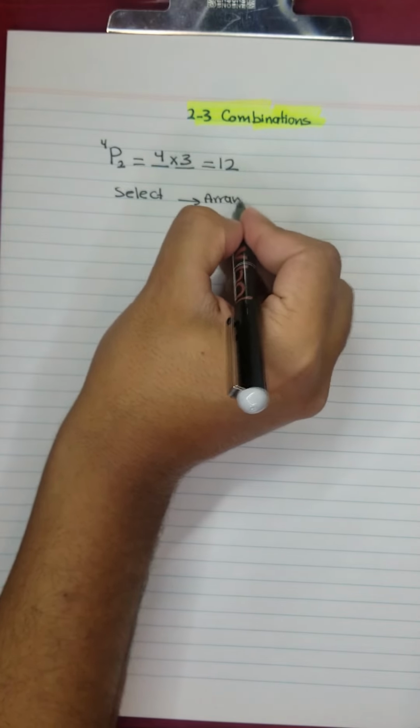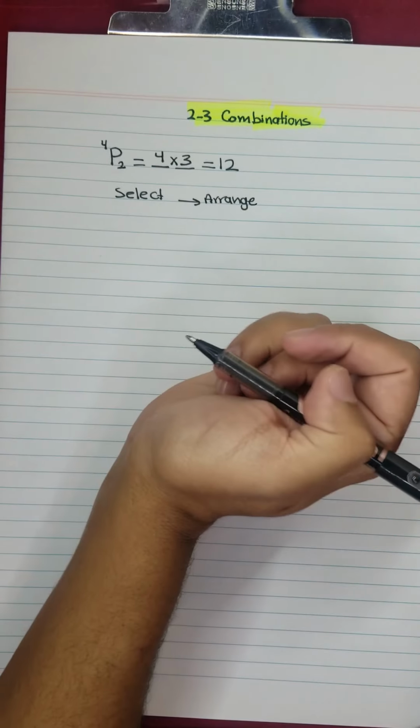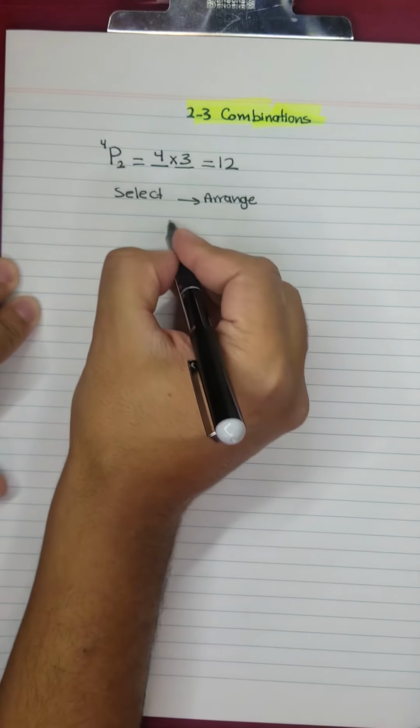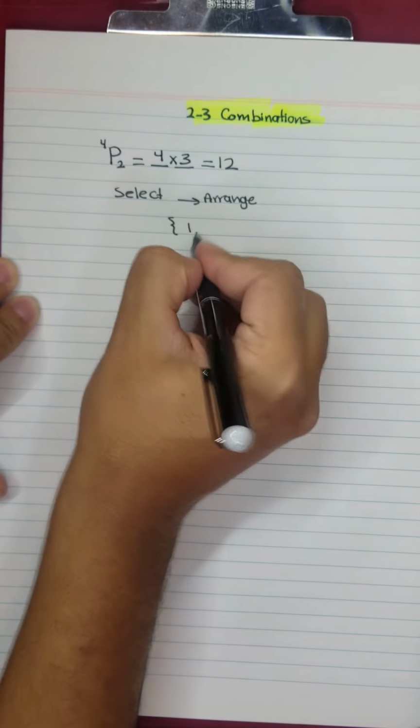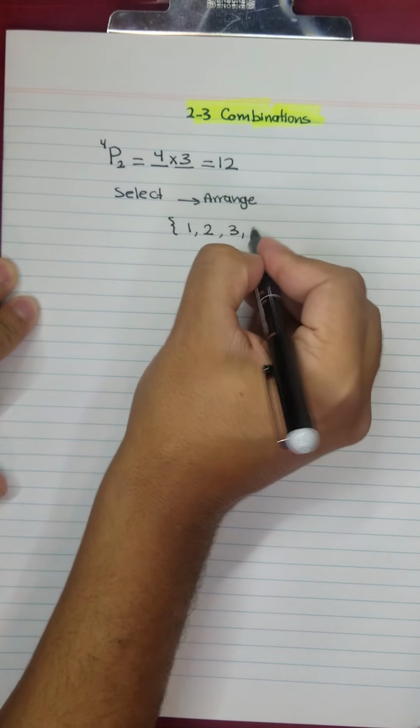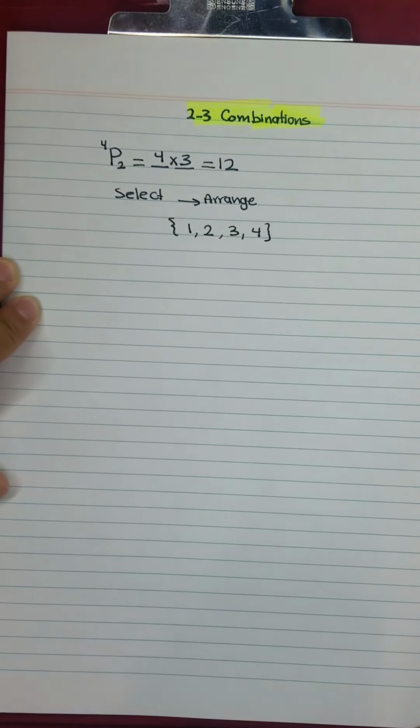And we want to know in how many ways can that be done. So let's elaborate on this a little bit. Let's say that you have these 4 numbers, 1, 2, 3, and 4. Our question is, in how many ways can we select and arrange 2 numbers out of these 4 numbers?